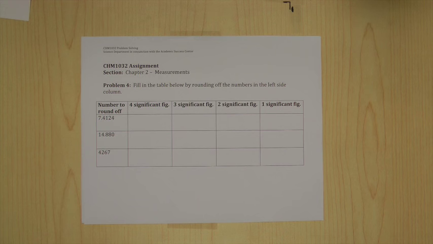Now, if you've forgotten how to do significant figures, please refer back to your textbook or immediately call for a tutor to figure out significant figures. We're going to jump right into rounding off significant figures.